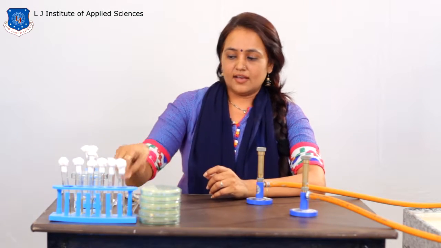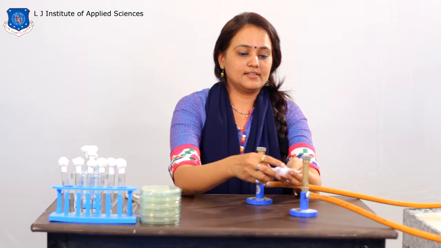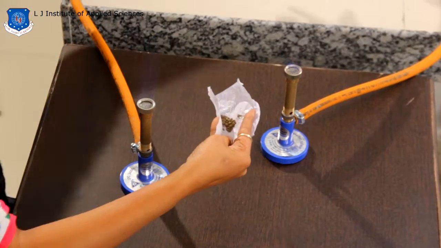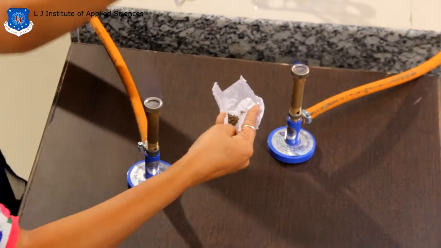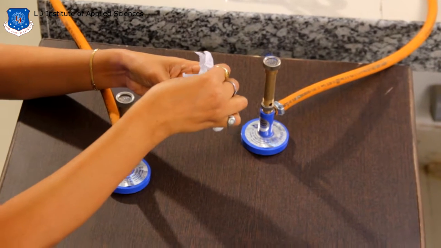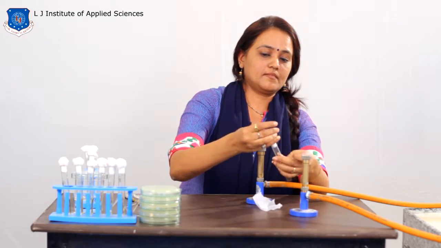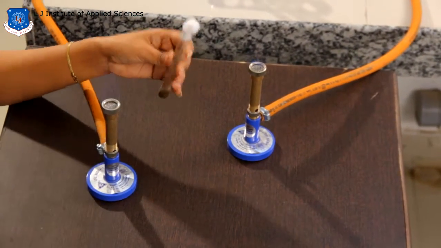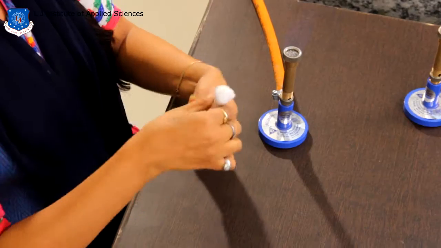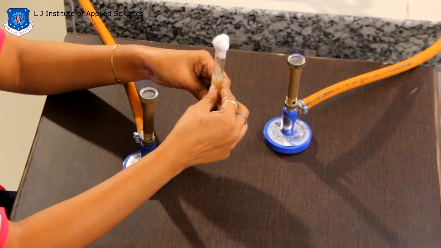So, today, to study the ecological diversity, we are going to add a soil sample into the sterile 10 ml distilled water. You have to work between two burners. Mix it properly. Wait till the soil gets sedimented properly.